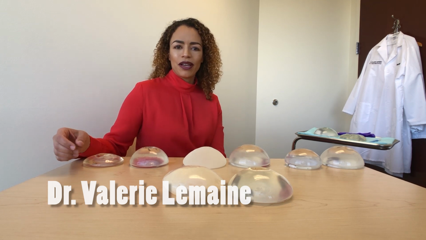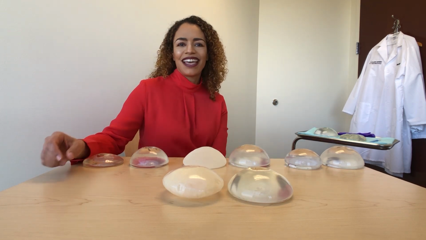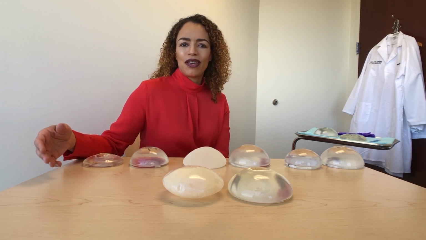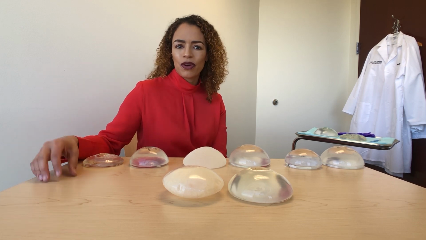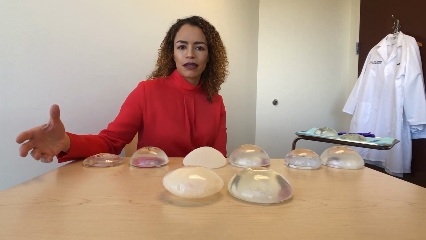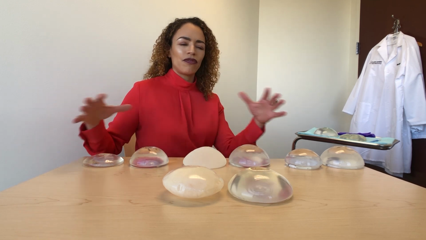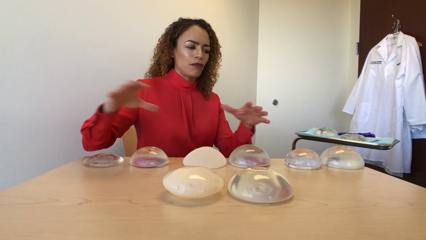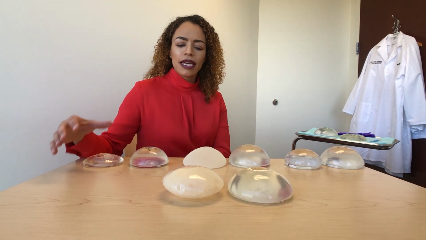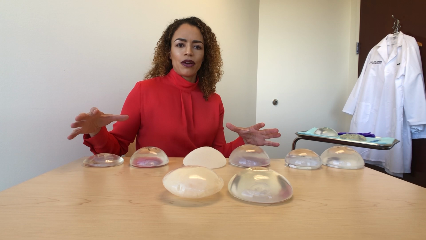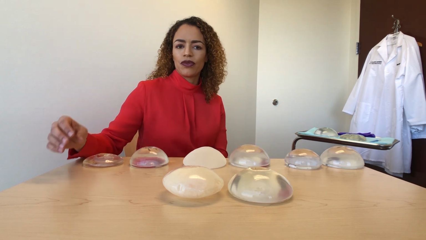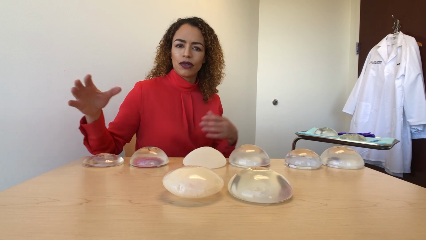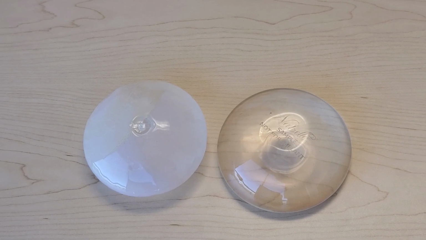This week we are talking about breast implants. The reason we chose this topic is that whenever I meet patients in the office, whether it's for breast reconstruction or to discuss breast enhancement with implants, it's all very confusing. There are so many different types of breast implants by many different manufacturers. It's a little bit tricky to figure out where to go and what to choose. So today we're going to break this down into a few categories to try to simplify this for you.